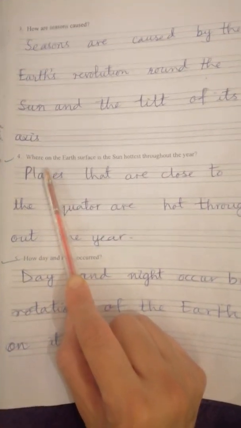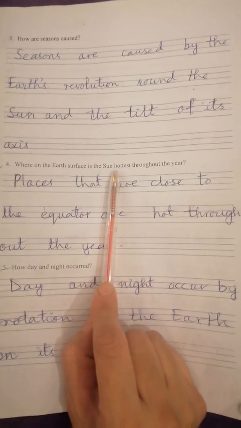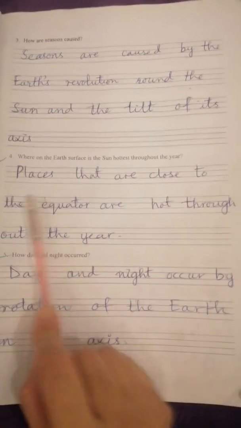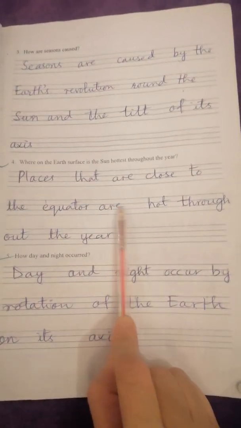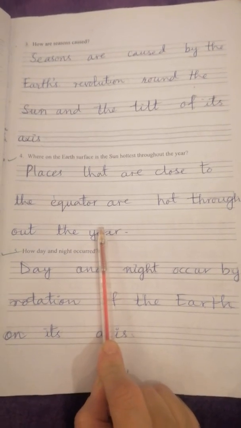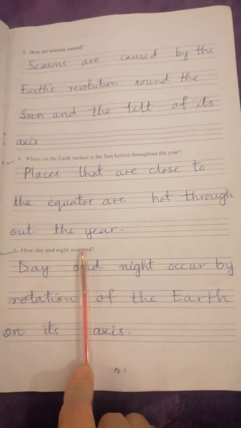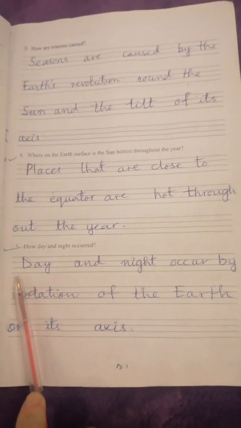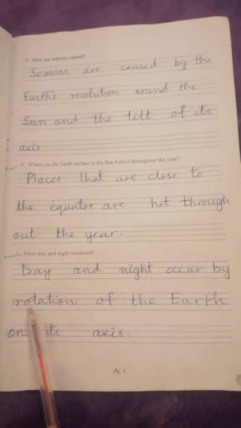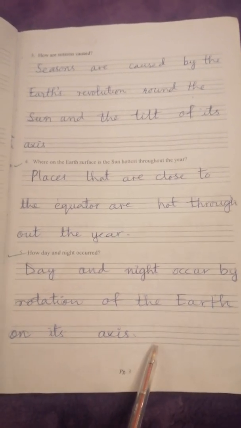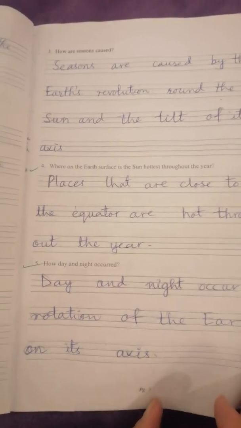Number 4, where on the earth's surface is the sun hottest throughout the year? The answer is, places that are close to the equator are hot throughout the year. Question number 5 is, how do day and night occur? The answer is, day and night occur by the rotation of the earth on its axis. So here is the 5th question. Let's turn the page.